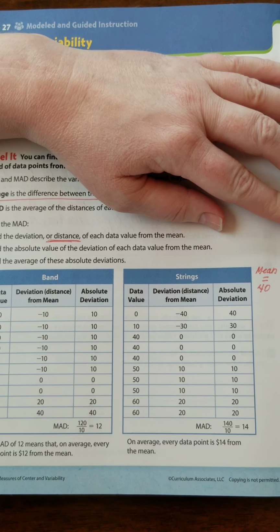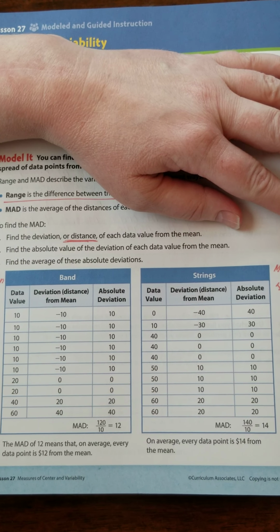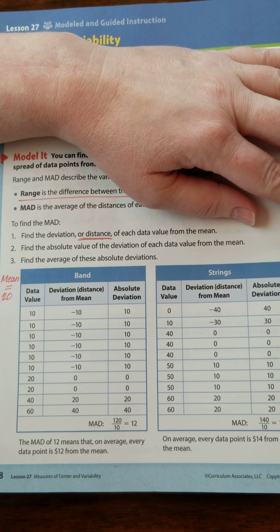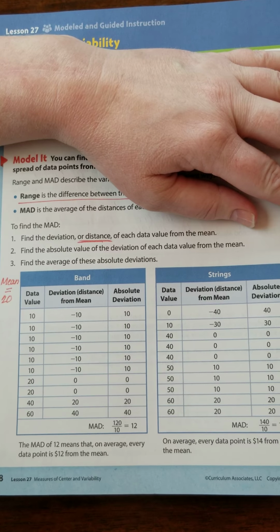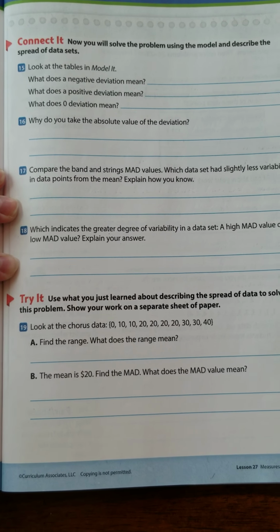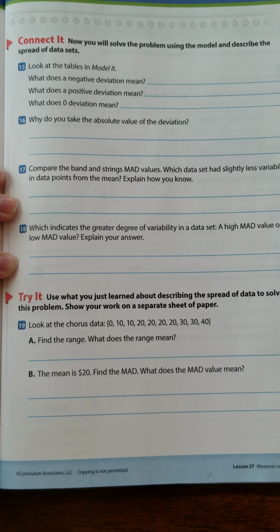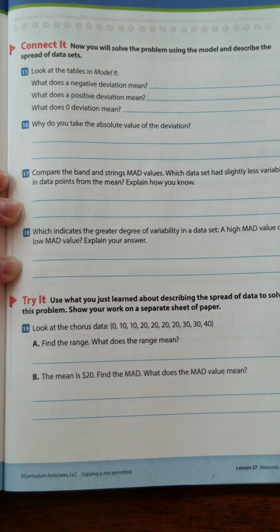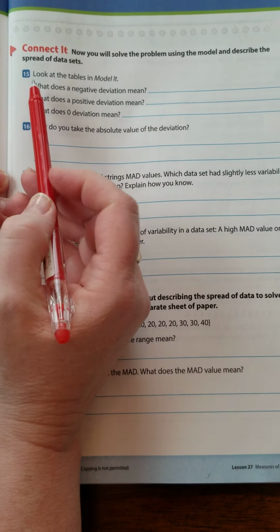Okay, move forward with me, boys and girls, to the next page, page 289 or 279, depending on which book you have. Okay, boys and girls, we've moved on to page 289 or 279, and we're going to answer questions 15 through 18. So let's take a look at 15.